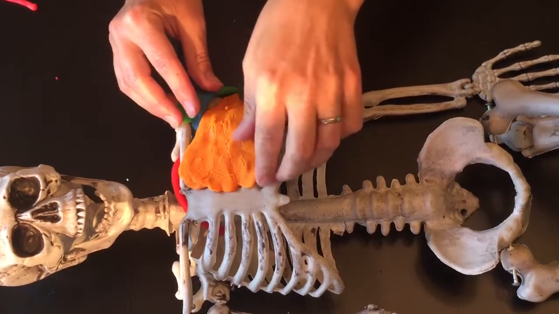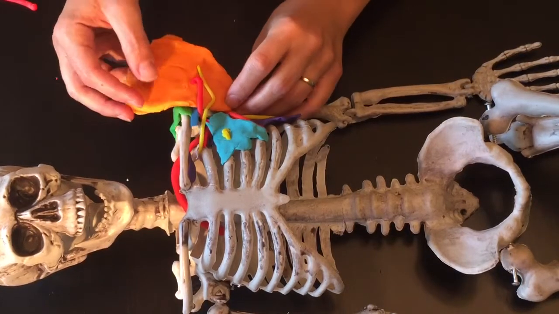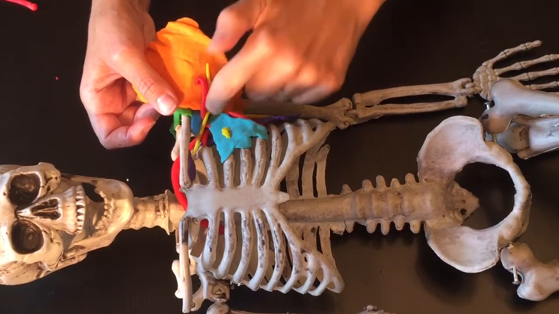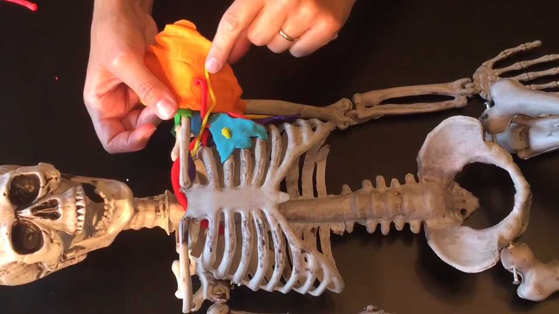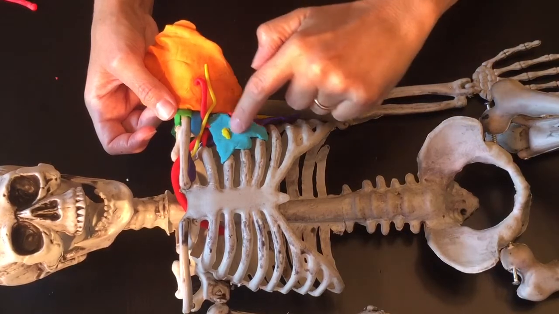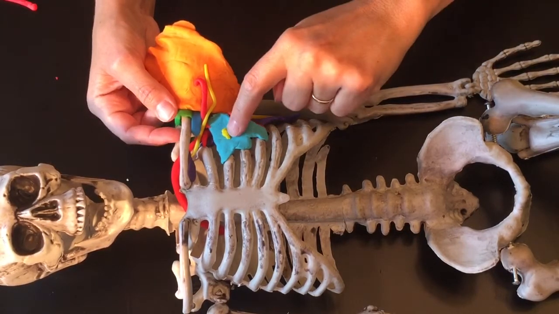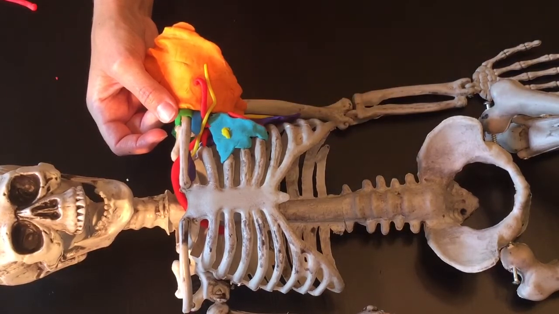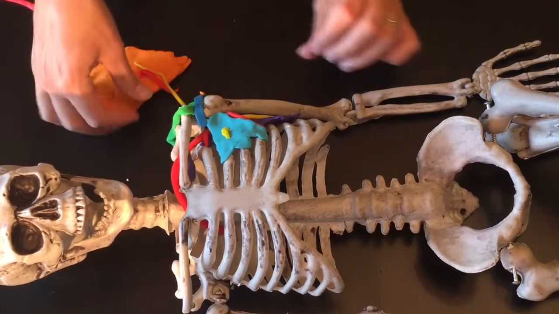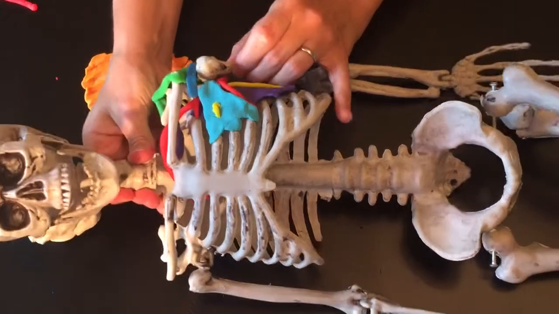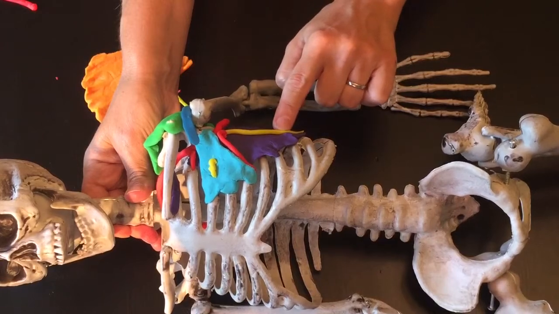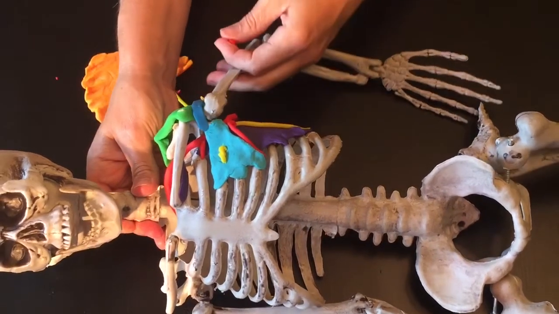So let's go ahead and reflect that pec major laterally, and we can see the pectoral branch of the thoracoacromial artery, the lateral pectoral nerve, the pectoralis minor muscle with the medial pectoral nerve. Coming down alongside the lateral border of the pec minor muscle is the lateral thoracic artery. If we come around this way, you'll remember we have the serratus anterior muscle and the long thoracic nerve. Oh, and I've forgotten artery.